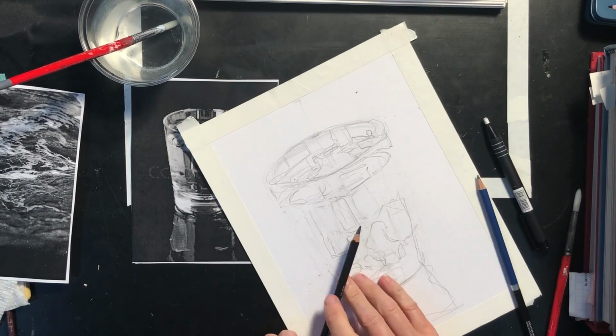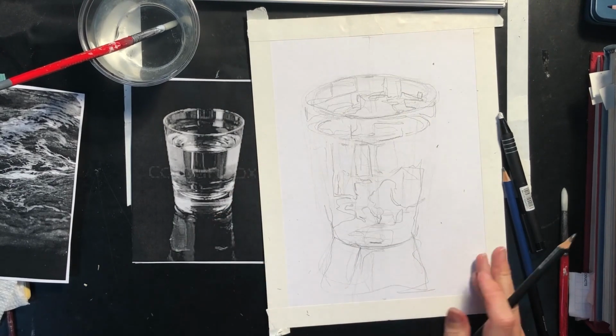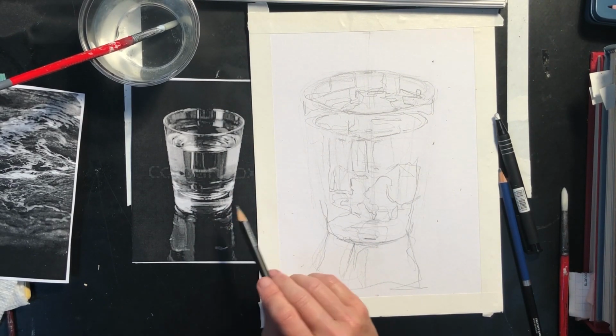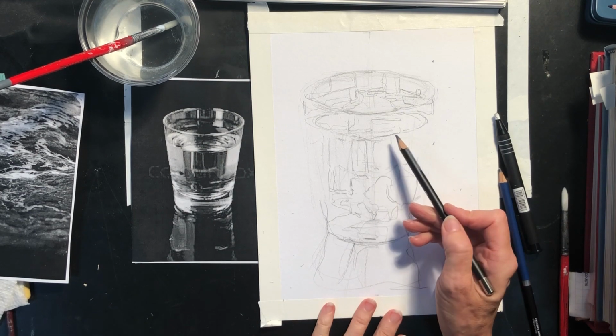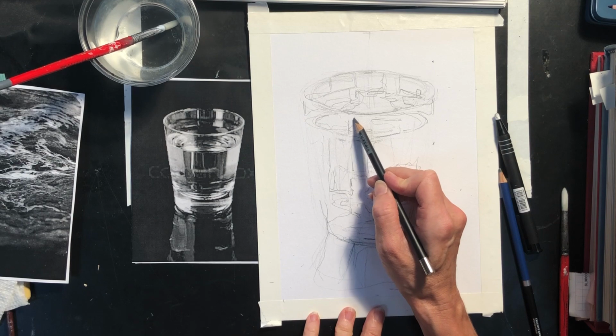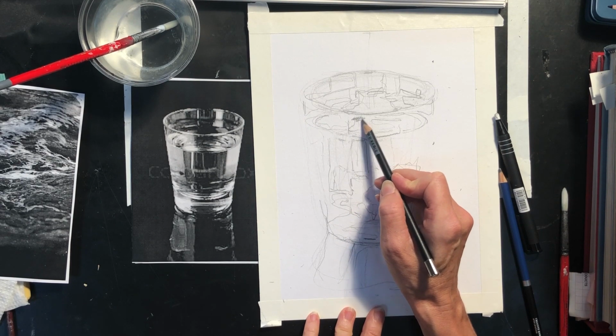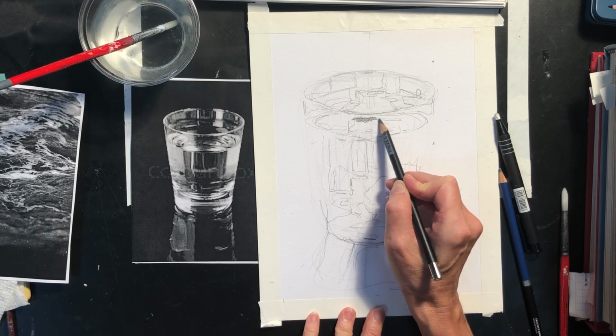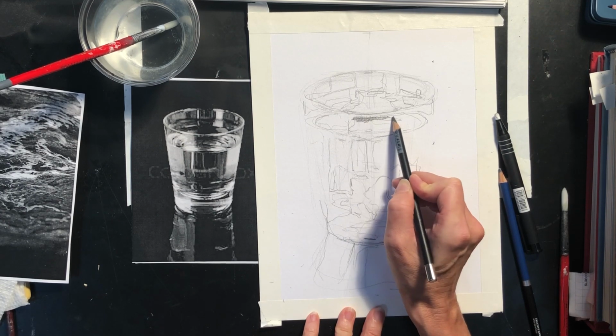Okay, so I could keep going because that's super fun, but you get the idea that you've outlined, you've gone in, you've found some shapes, and now with the sketch and wash, you can go in and start filling in with a little bit of the tone, right?